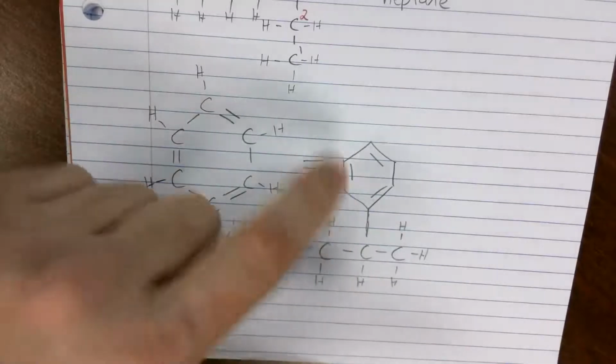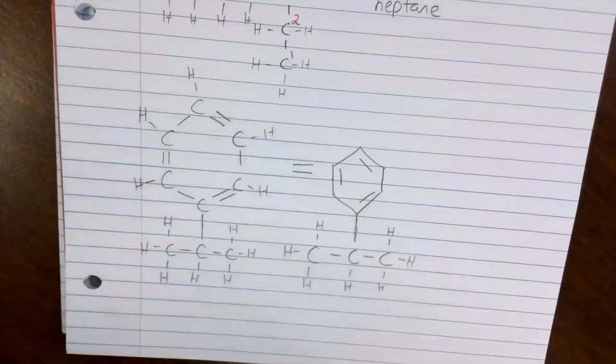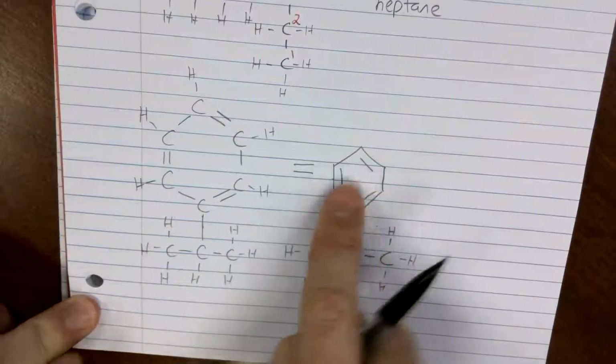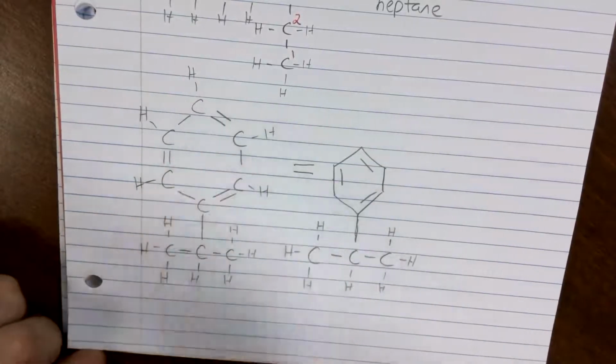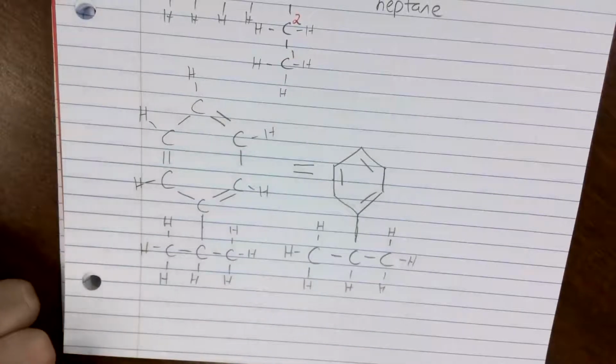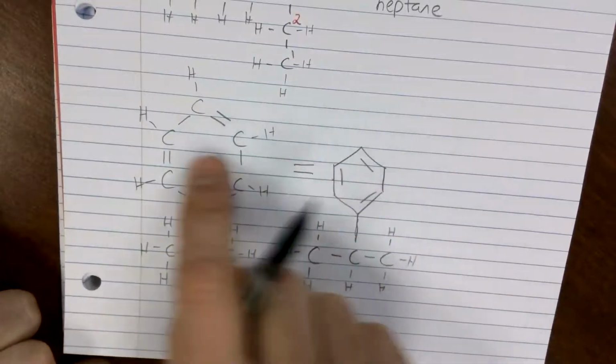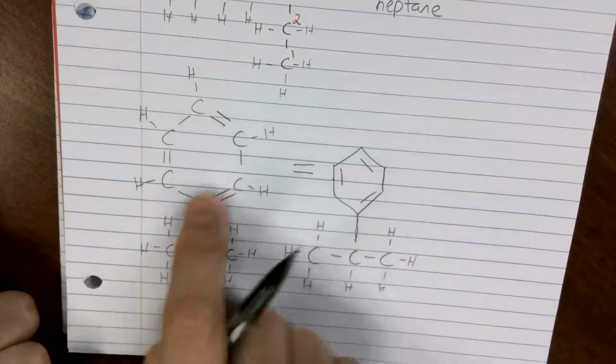And you just have to be familiar that when you see this hexagon, these bonds represent the 3 double bonds, just like there are 3 over here. This is that.